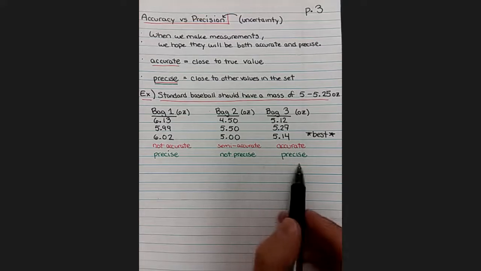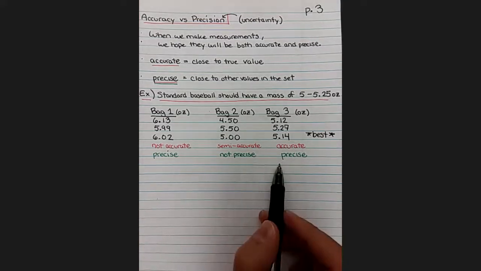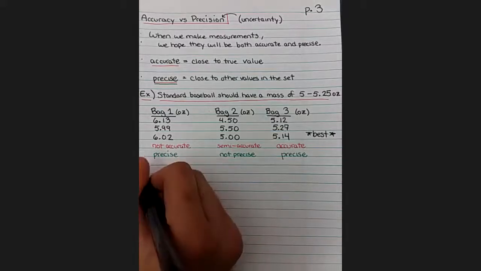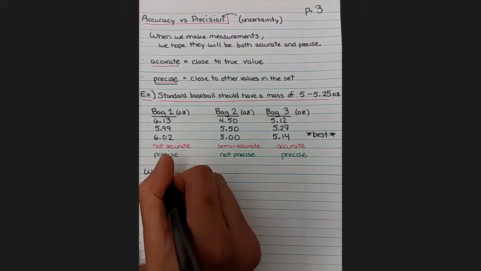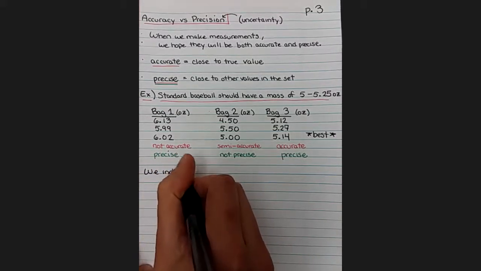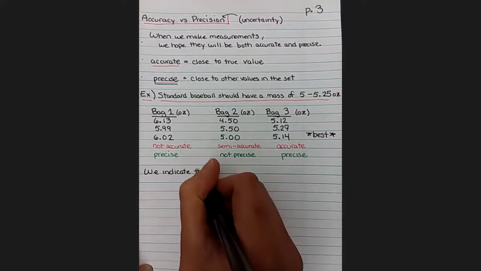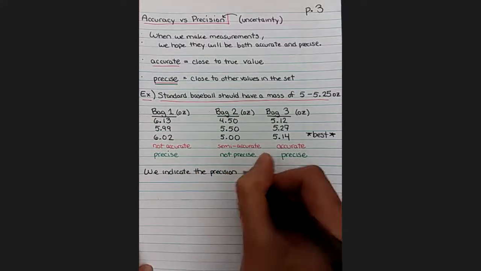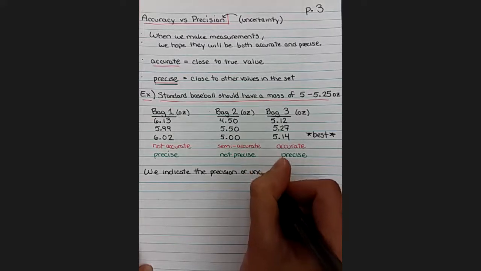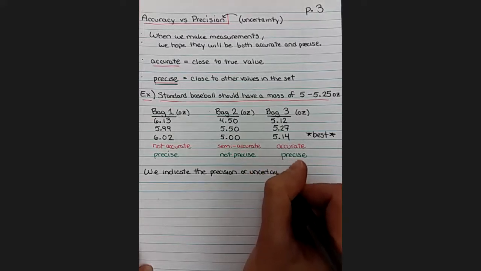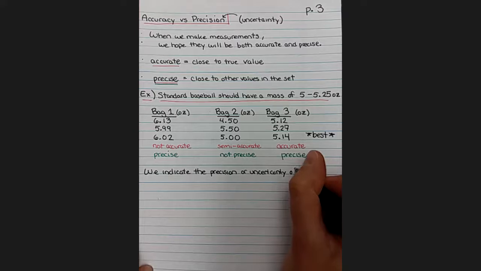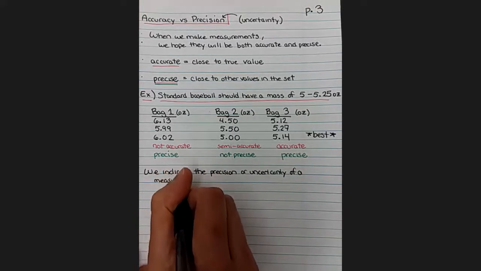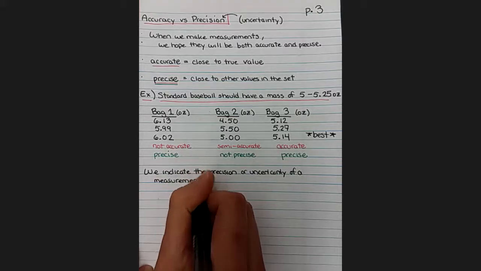Okay, so we've talked about precision. Precision is how close together the numbers are. This is also a measure of the uncertainty of a number. So we indicate the precision or uncertainty of a measurement using significant figures.